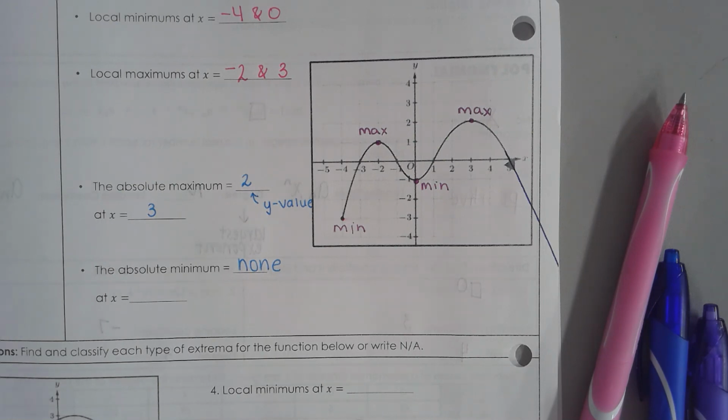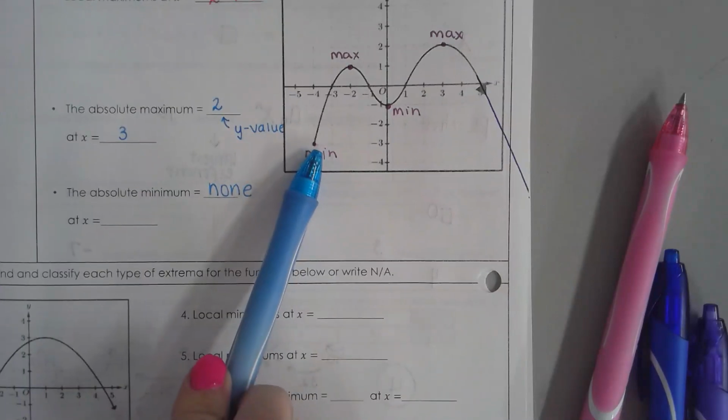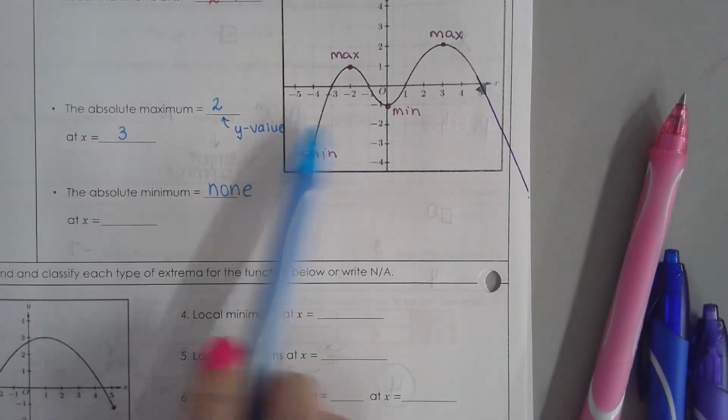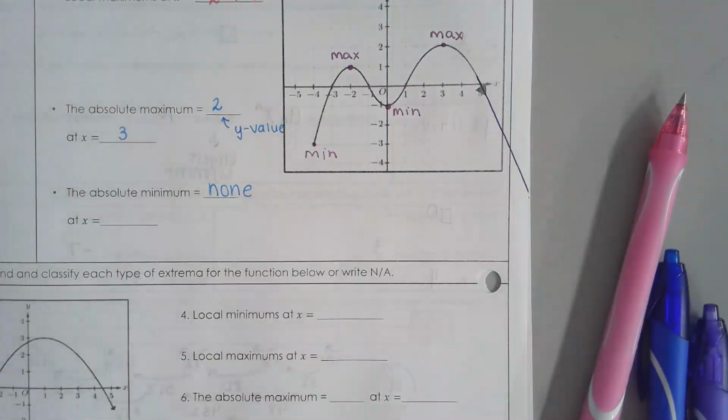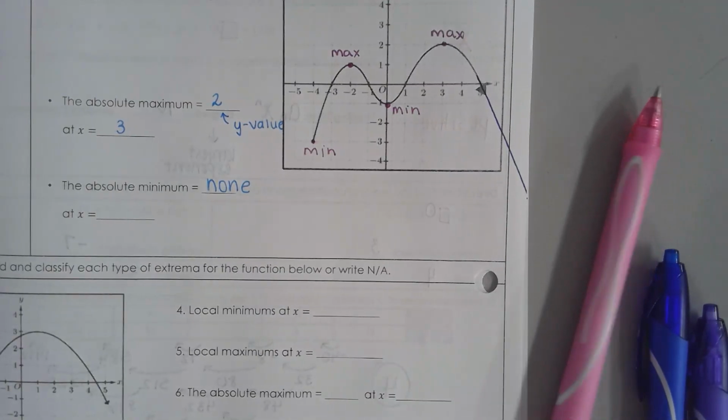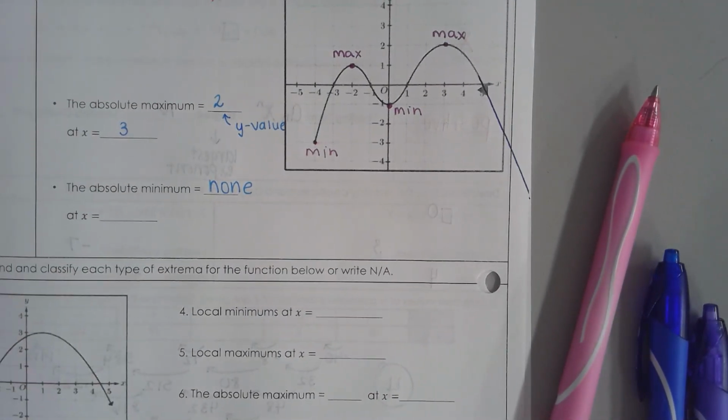Okay, so notice this is not your absolute minimum. It's one of the relative minimums, but since your graph goes forever, you cannot find a lowest point. There is no lowest point.